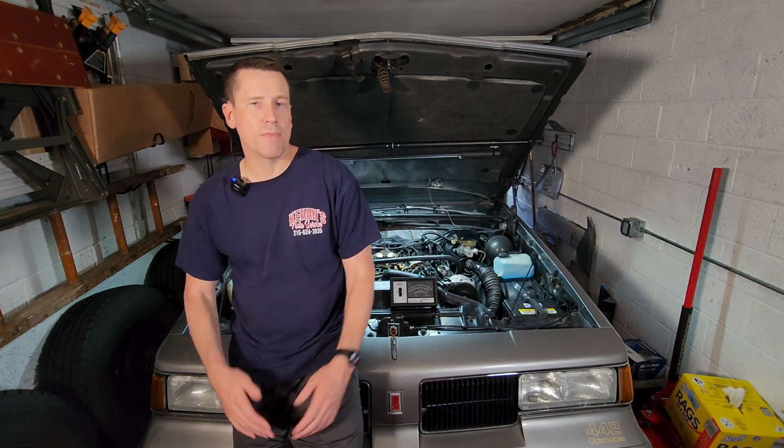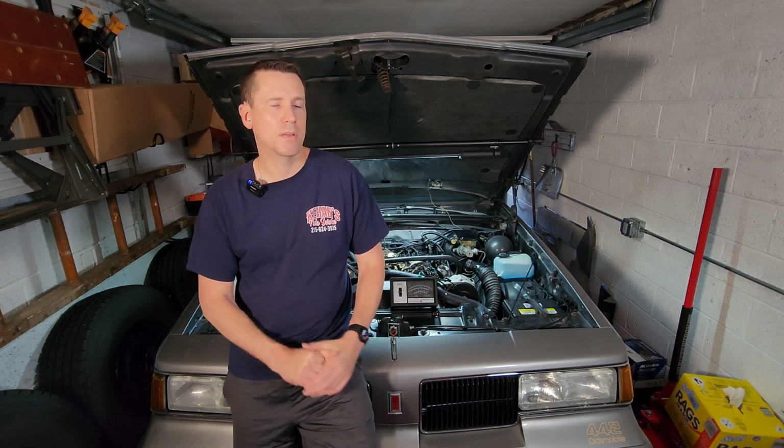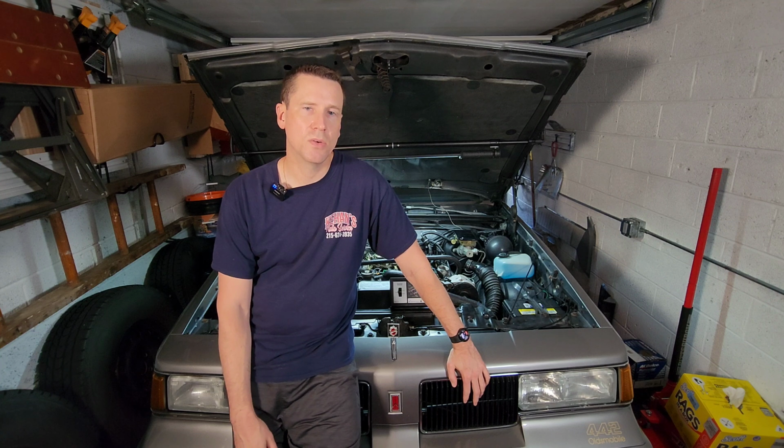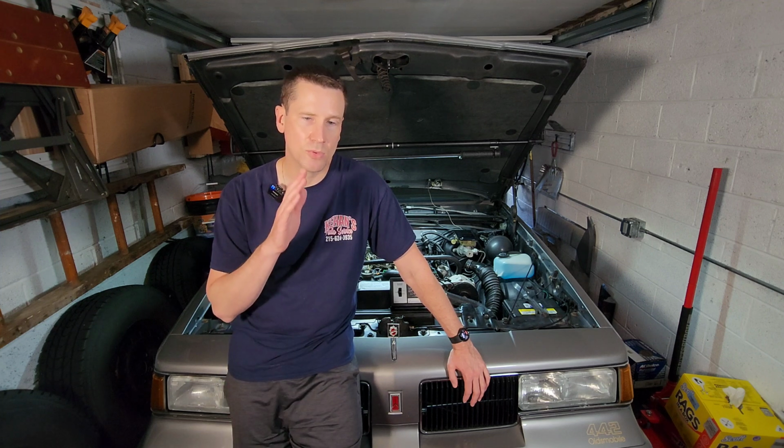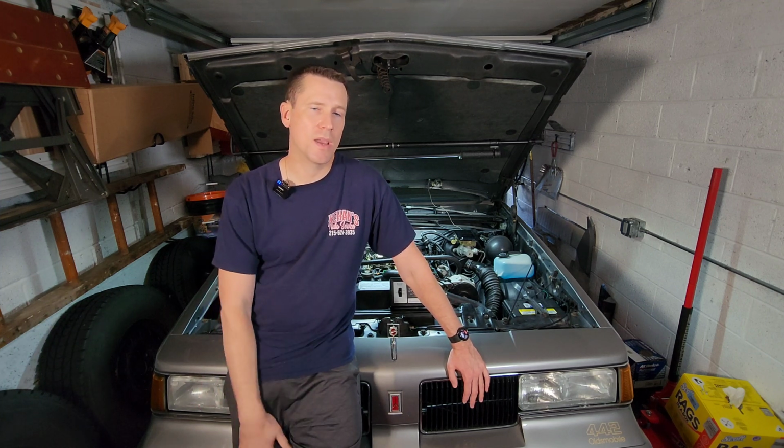All right, if everything under the hood is good, go ahead inside, turn the ignition on, ground your diagnostic terminal on your ALDL connector. You should hear your mixture control solenoid clicking for about 20 or 30 seconds. If you do not, stop right there. Your mixture control solenoid is stuck.